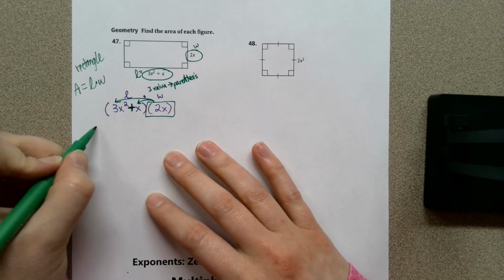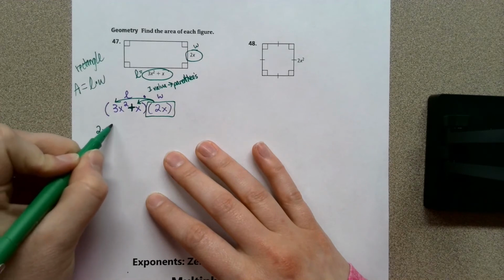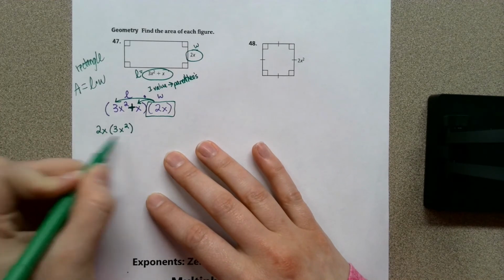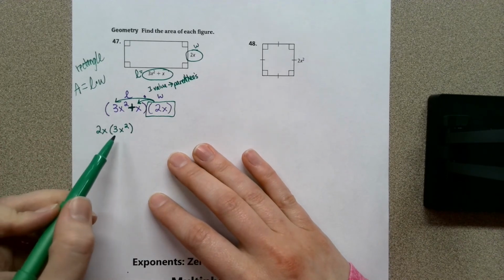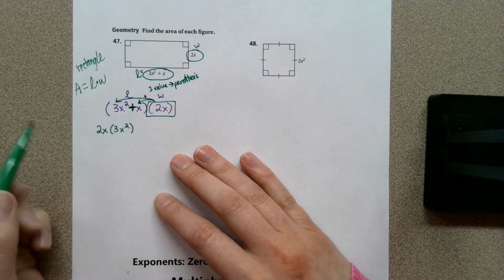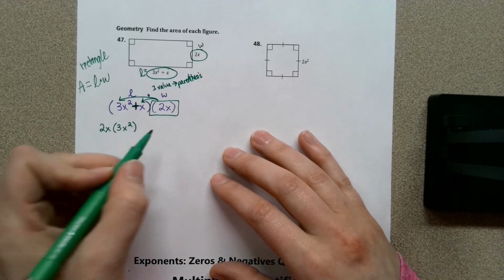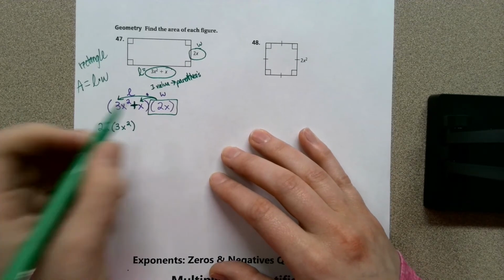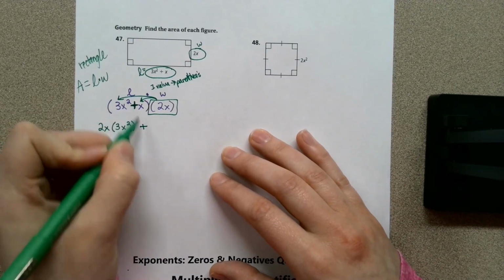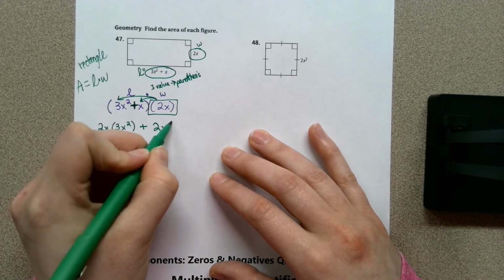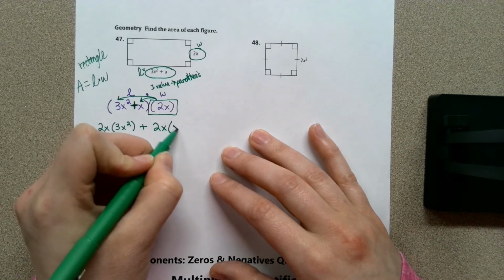Multiplying it by the first term, we're going to have 2x multiplied by 3x squared. Both of those terms will be multiplied together, whether it's 3x squared times 2x or 2x times 3x squared. Either one would be the same, because at this point, this group is all multiplication. Then we'll add and do the second distributing, 2x multiplied by that 1x, or x.